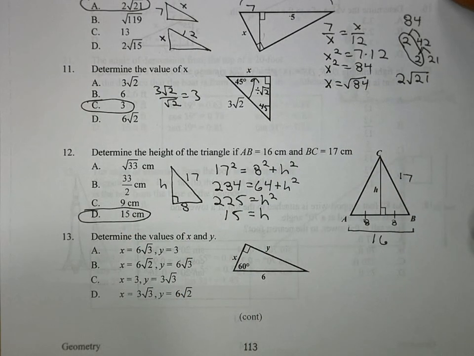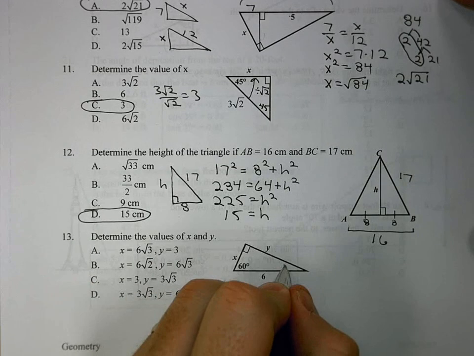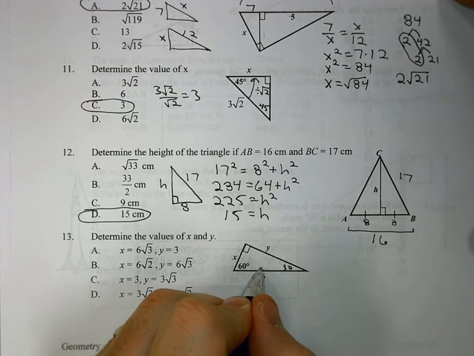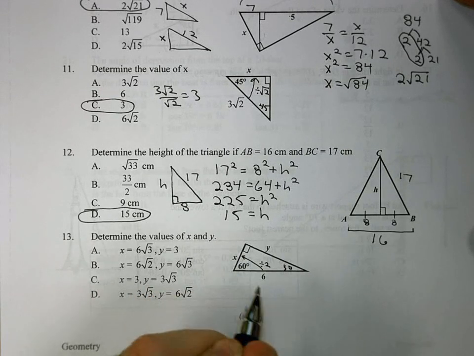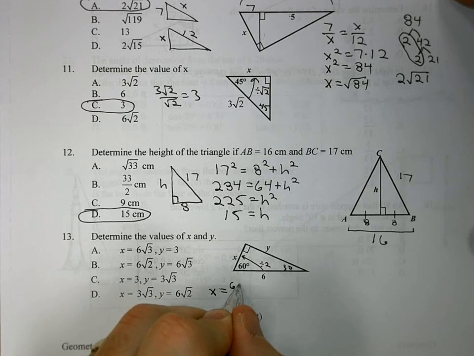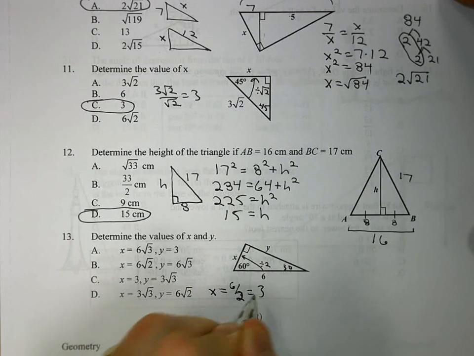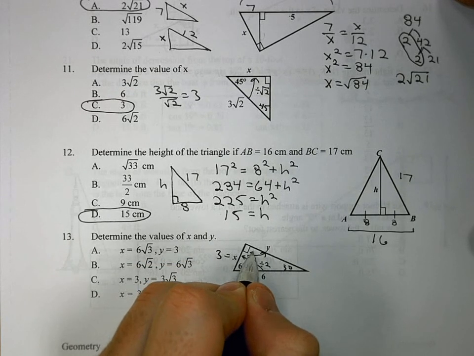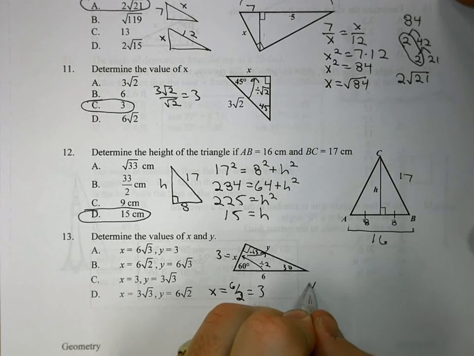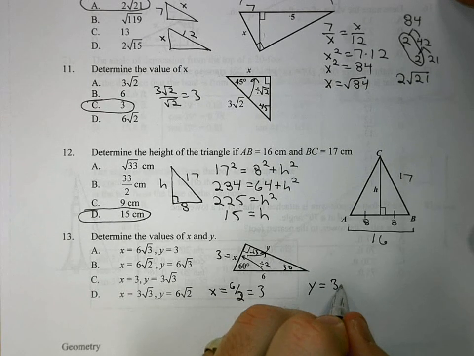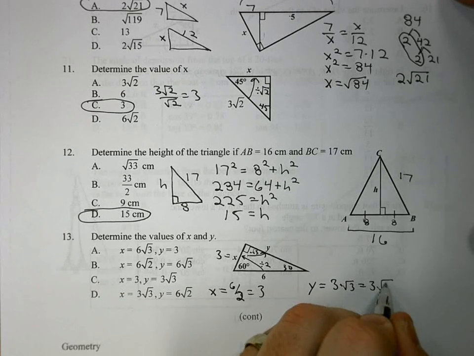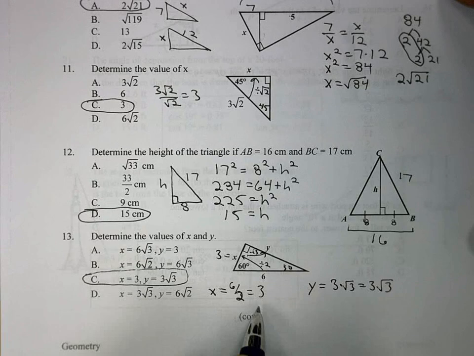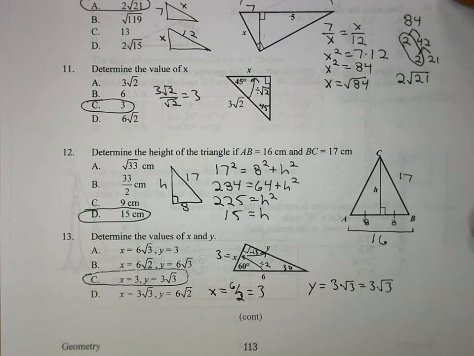Number 13 is a special right triangle, a 30, 60, 90. For this one, when I go from hypotenuse, which is my longest side, to my shortest leg, I divide by 2. So x is going to be 6 divided by 2, or 3. And then when I go from my shortest leg to my longest leg, I multiply by root 3. So y is going to be 3 times the square root of 3, or 3 root 3. Look for my answers, and it looks like C is my best option, seeing that x is 3 and y is 3 root 3.